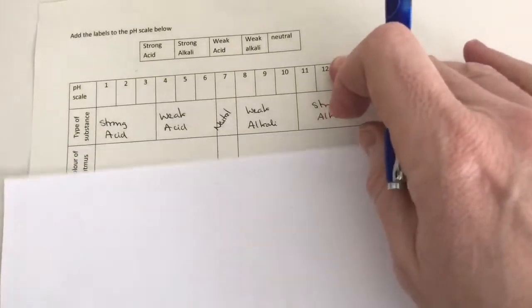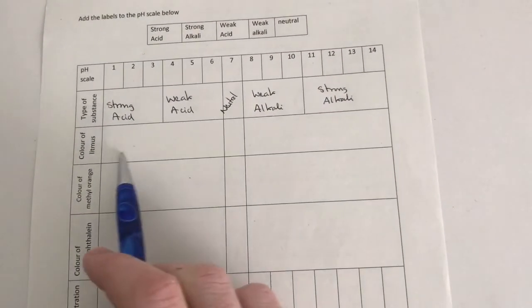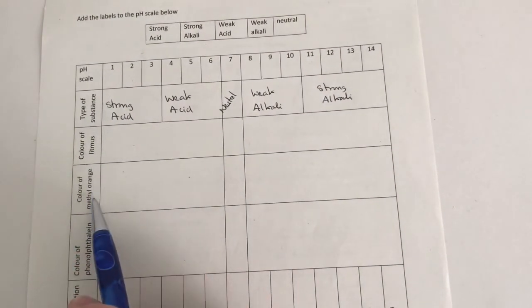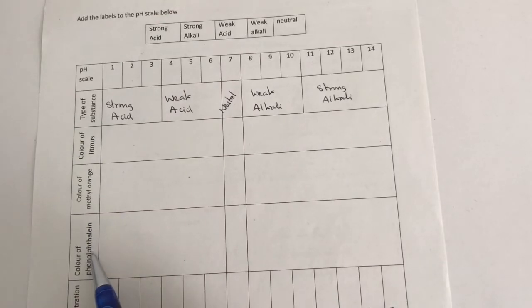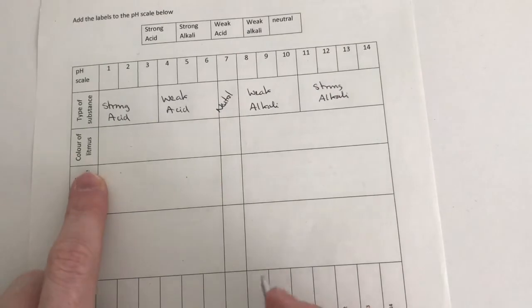Okay. Underneath this, you will notice that there are then 3 indicators. So we've got litmus, methyl orange, and phenolphthalein. And what we need to be able to know is the colour that these indicators turn in the different pHs, because the indicator is used to tell us if something is an acid or an alkali, or if it's neutral, and we need to remember the colours that they change. So let's do litmus first.